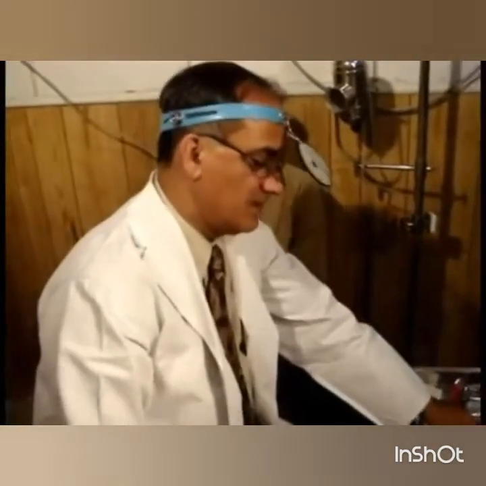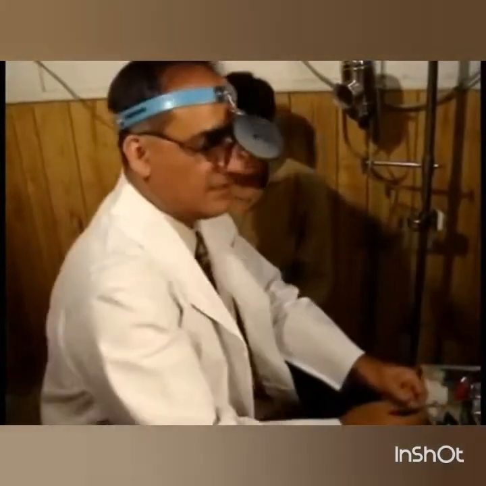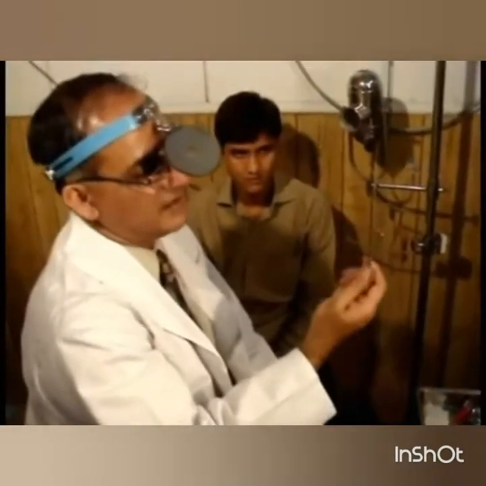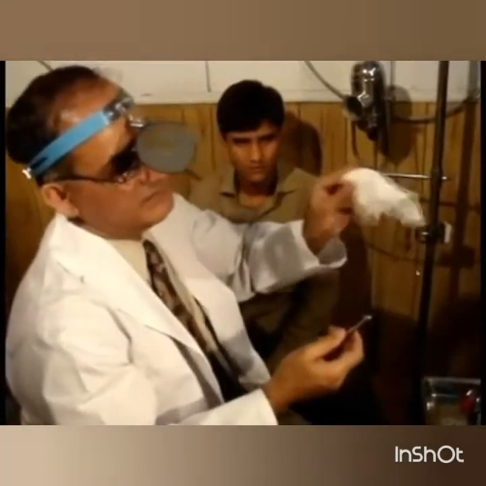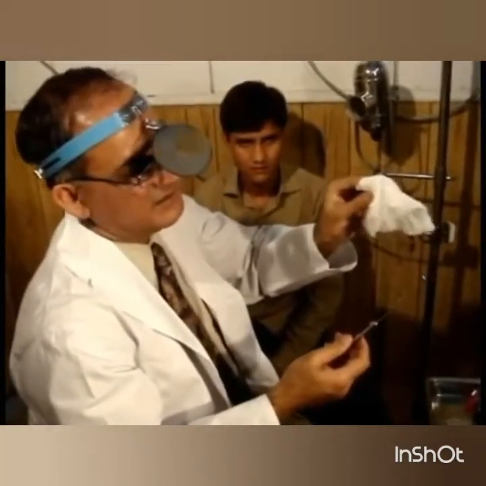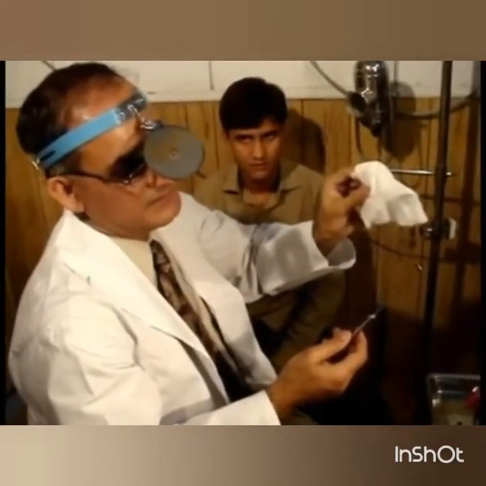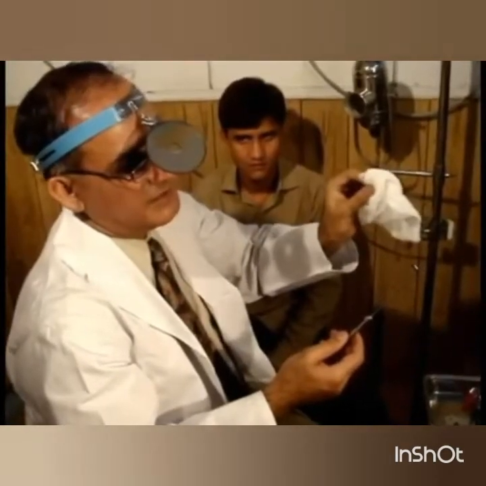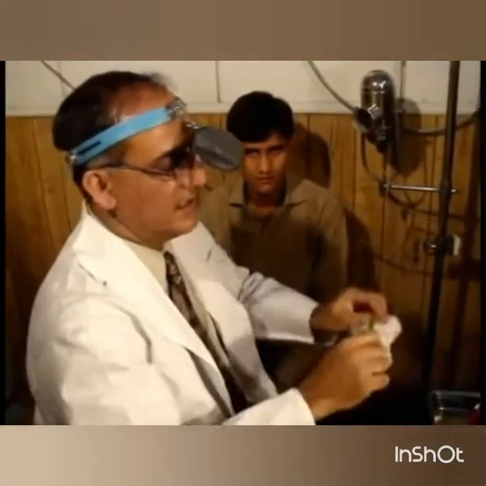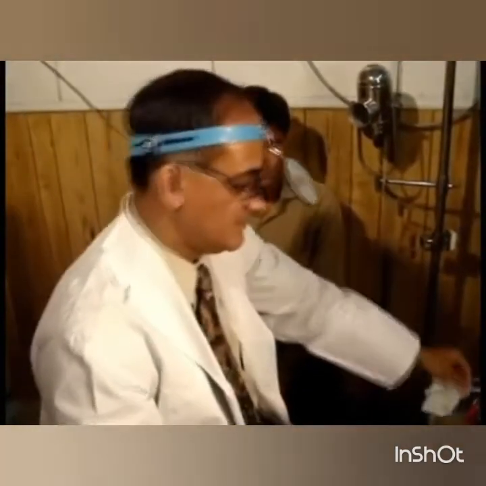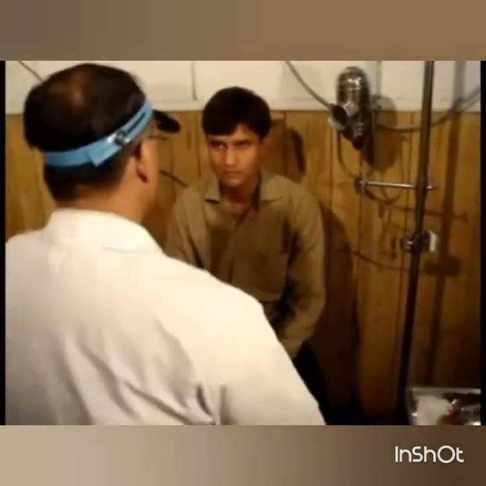Then for posterior laryngoscopy, indirect laryngoscopy, we use the indirect laryngoscope mirror, and we use this cotton square gauze. With the square gauze, we will hold the tongue, and with the help of this mirror, we will examine the larynx. We will demonstrate this in a minute. So we will start with the examination of the oral cavity and oropharynx.